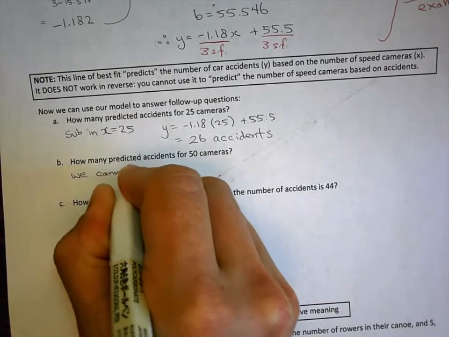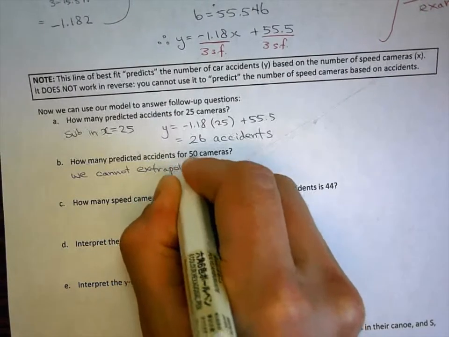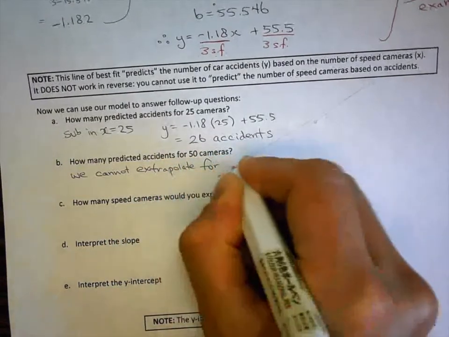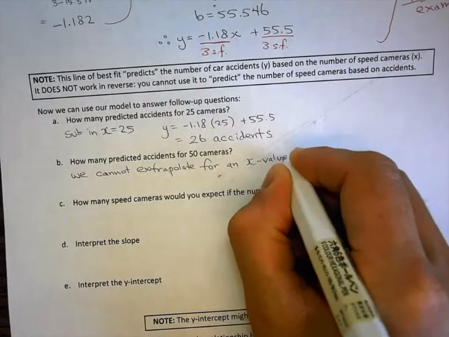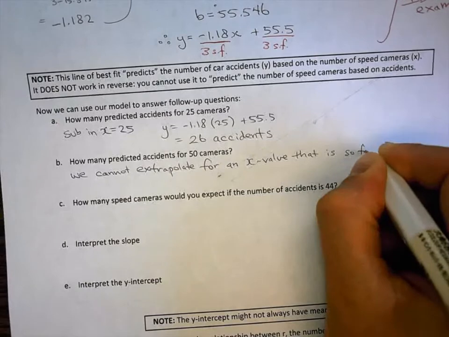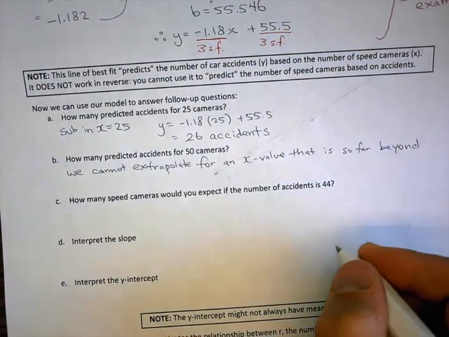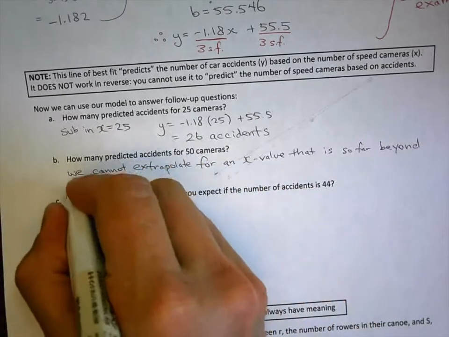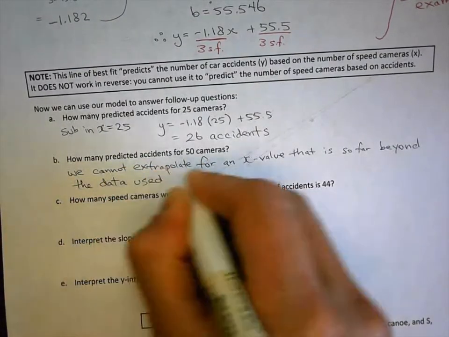We cannot extrapolate for an x value that is so far beyond the data used for our model. It would be fake news.